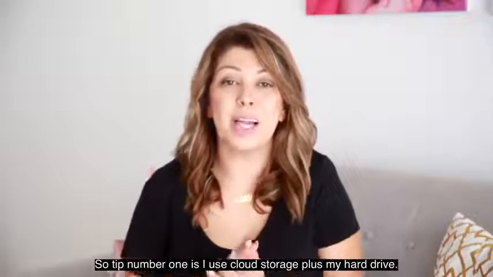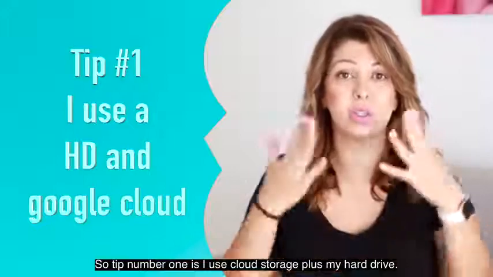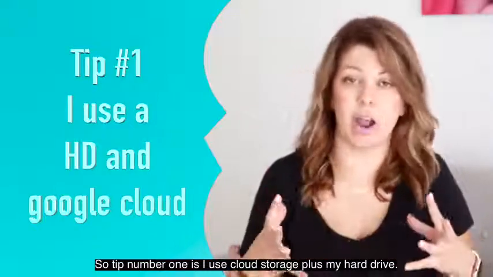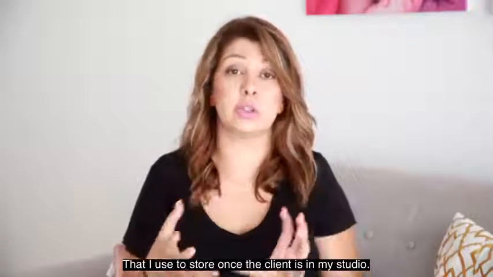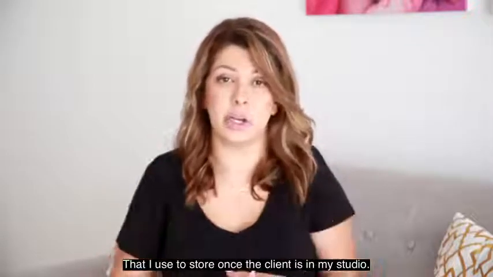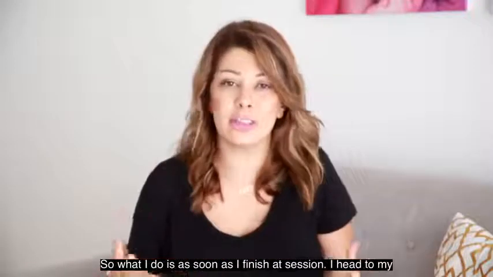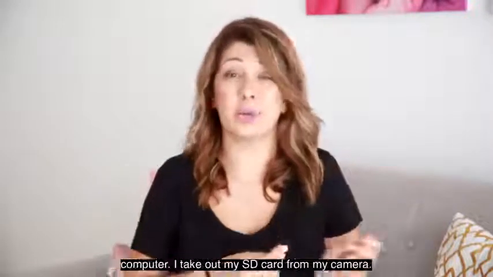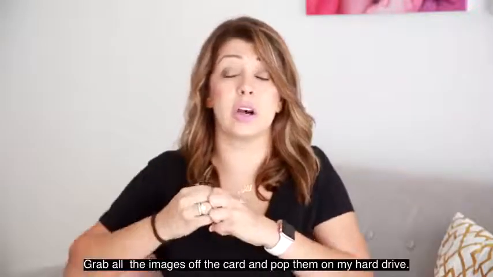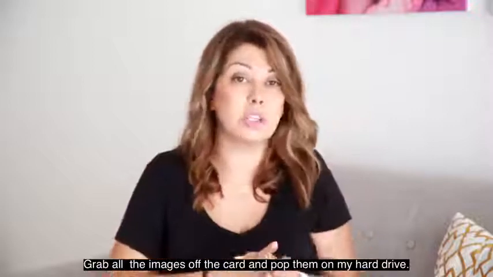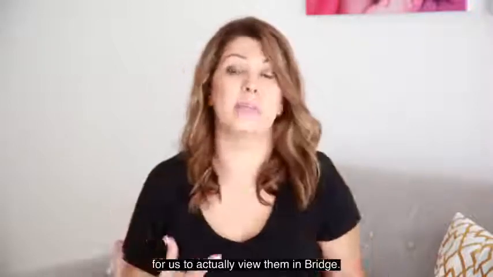So tip number one is I use cloud storage plus my hard drive. I have a humongous hard drive that I use to store once the client is in my studio. As soon as I finish a session, I head to my computer, take my SD card out of my camera, plug it into my computer, grab all the images off the card and pop them on the hard drive for us to actually view them in Breach.